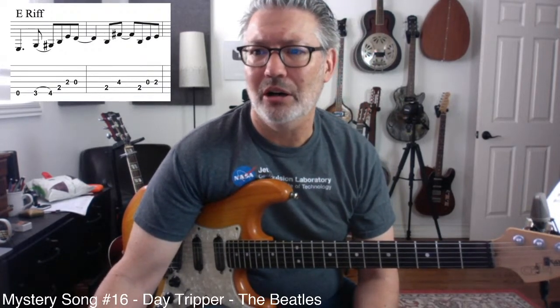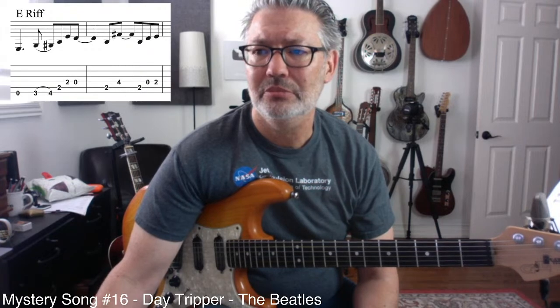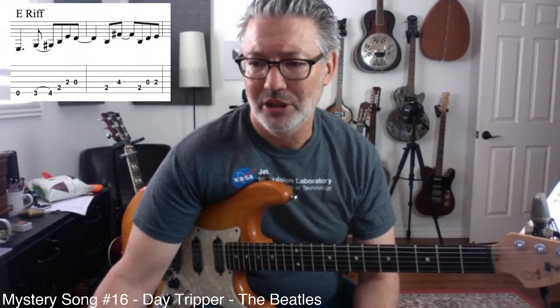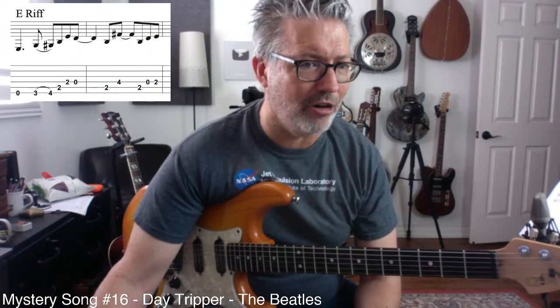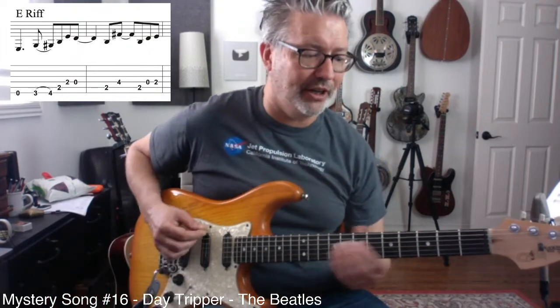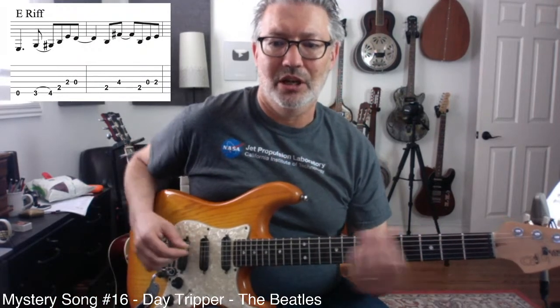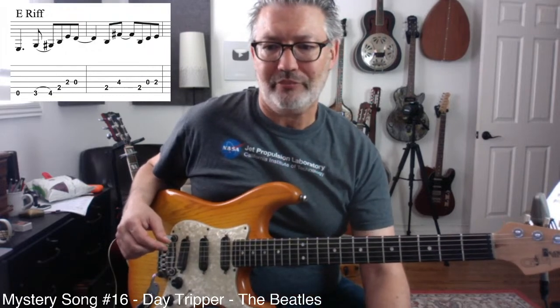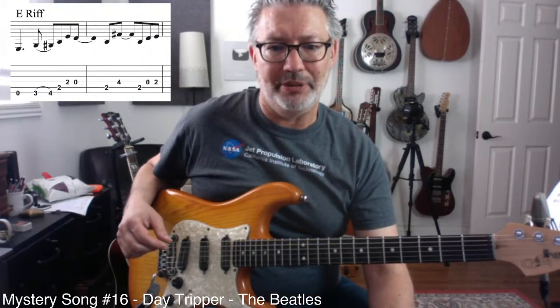All right, so here we go. Maybe ignore that hammer-on then. Just go ahead and pluck each of those notes, but that's fine. Because then it's easier to play the up and down stroke thing.